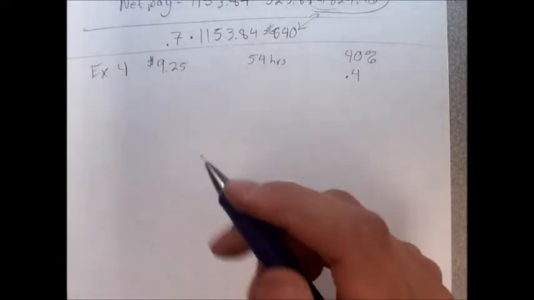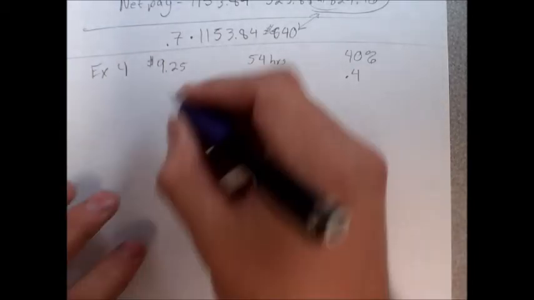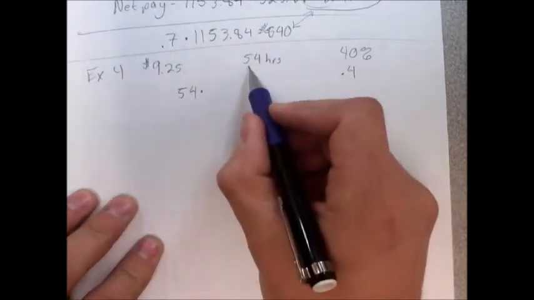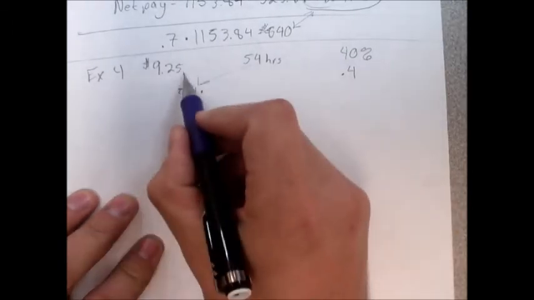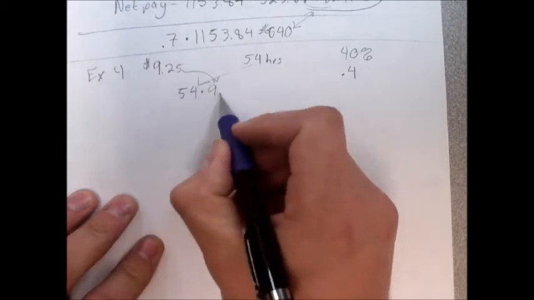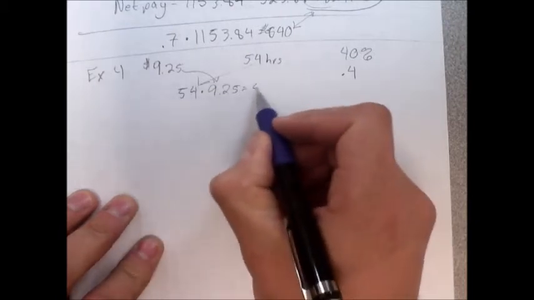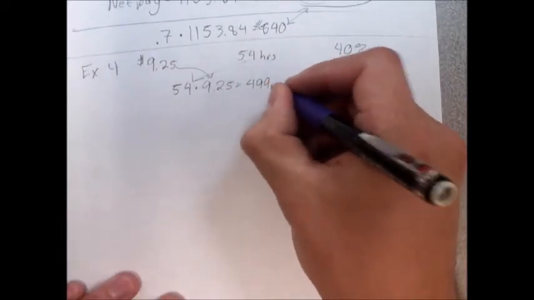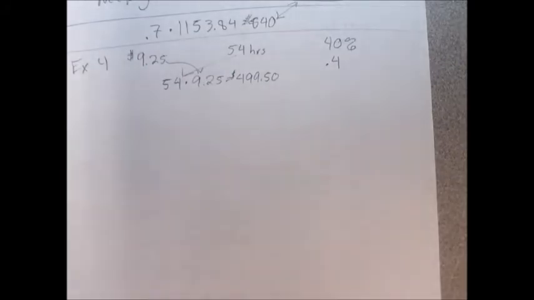How am I going to find his total earnings? So I take his hours of work and multiply it by his hourly wage, and I will get $499.50. Is that what you said? Okay. So $499.50. So he makes about 500 bucks. And he's going to put 40% of that into his savings.